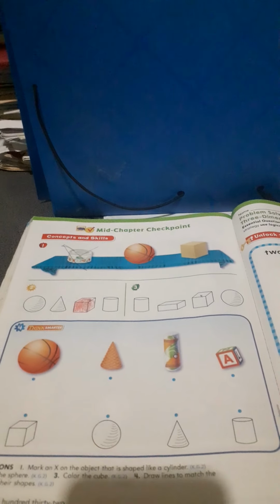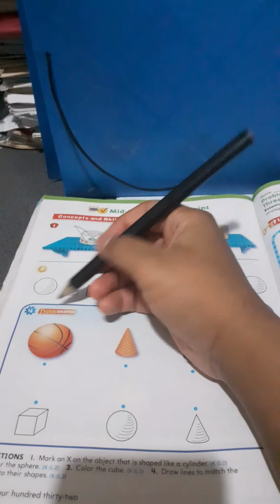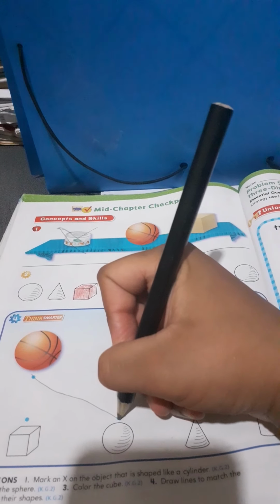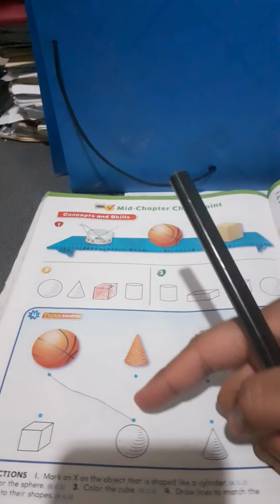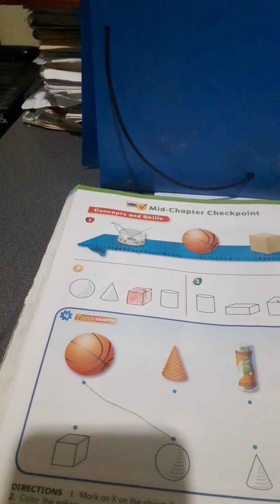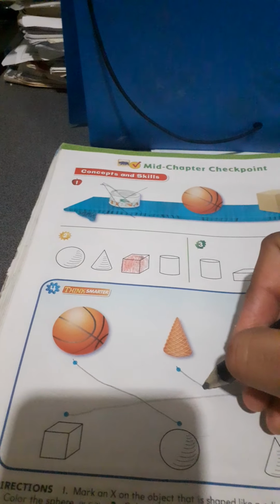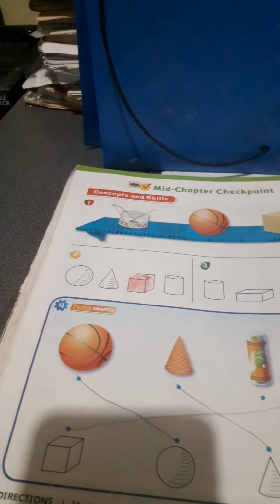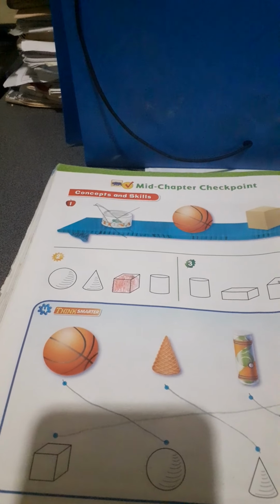Okay, in this exercise, you are going to identify and you are going to trace the point with the same shape. Look at this. We have a ball. We have a circle. We have a cube. Cube is like a square. We have a cone. It's like a triangle. We have a cylinder. It's like a cylinder, right? So you see, we finish our exercise.